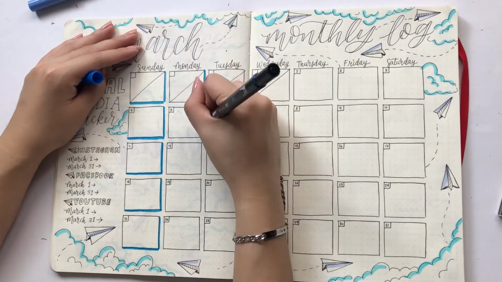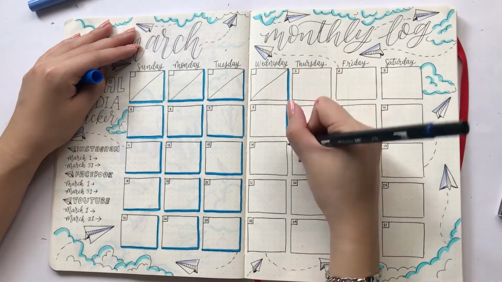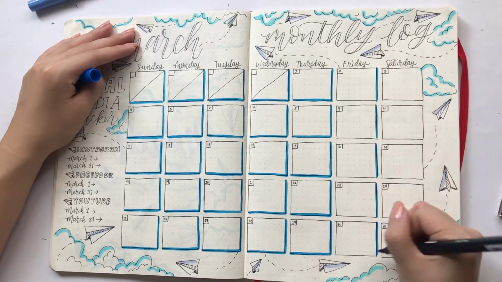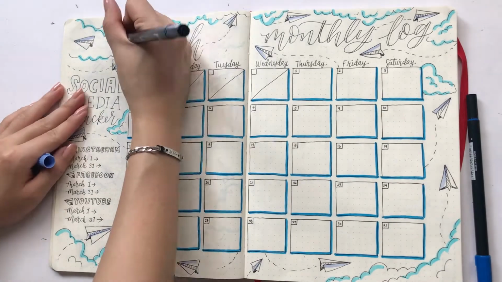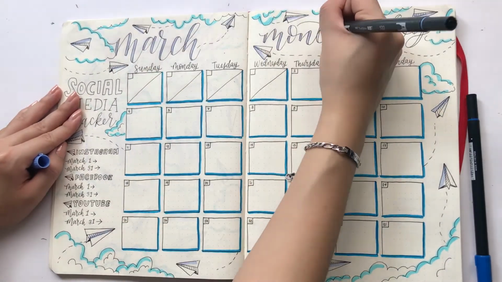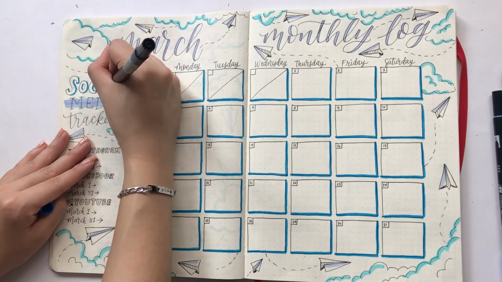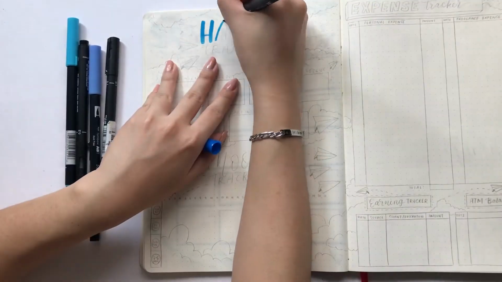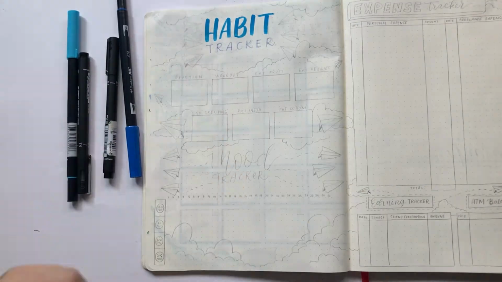Now I decided to add some drop shadow for the boxes to make it more 3D. And now I'm filling in the March monthly log with this purpley periwinkly shade.